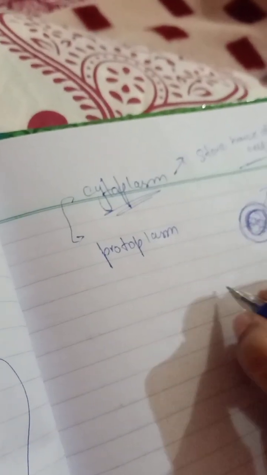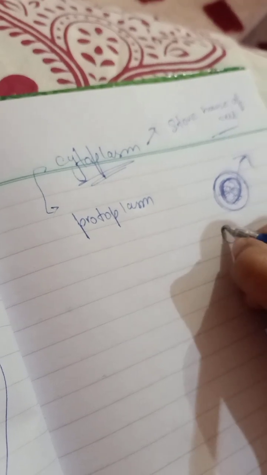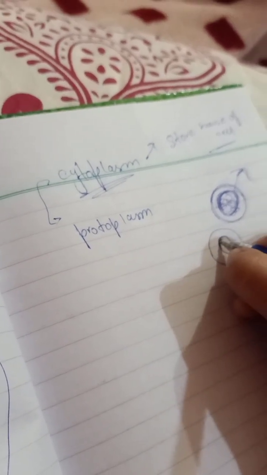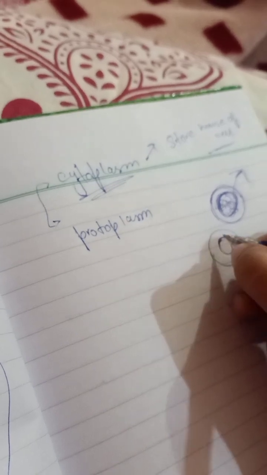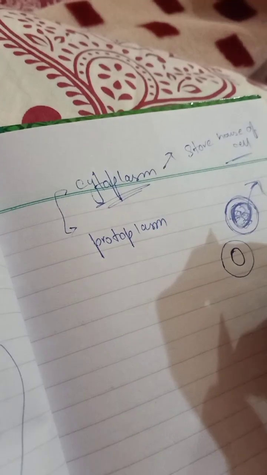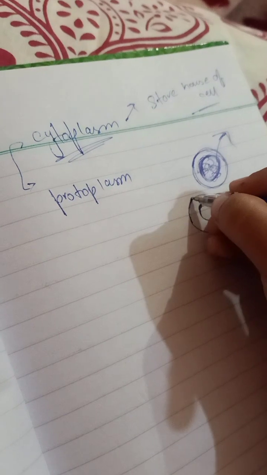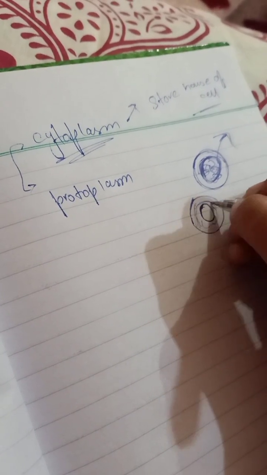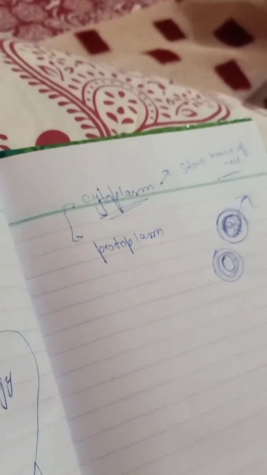In the protoplasm, here we have the nucleus of the cell, and this is the nuclear membrane. This is the cell membrane, this is the nuclear membrane, and the space between them holds the fluid that is called the cytoplasm.